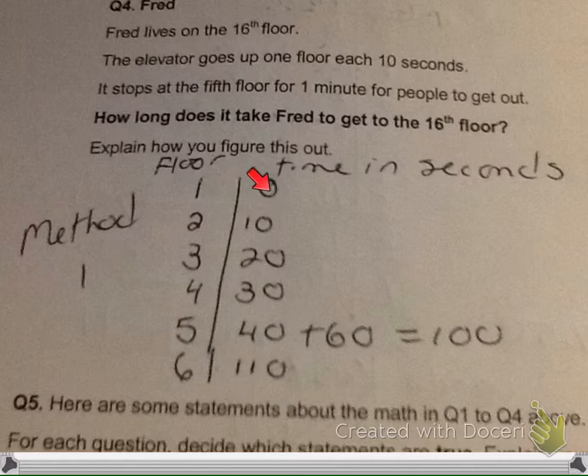We talked about that. Okay, and then it's adding 10 seconds every time, so 2, 10, 3, 20, 4, 30. Now, when he gets to the 5th floor, you add 30 plus 10 is 40, but then you also have to do a minute for the people to get out. And a minute is 60 seconds, so you had to do 40 seconds plus 60 seconds equals 100 seconds total. And now I keep adding 10.